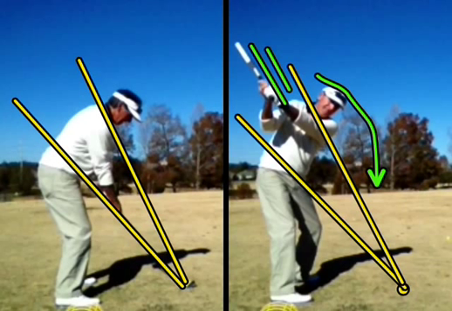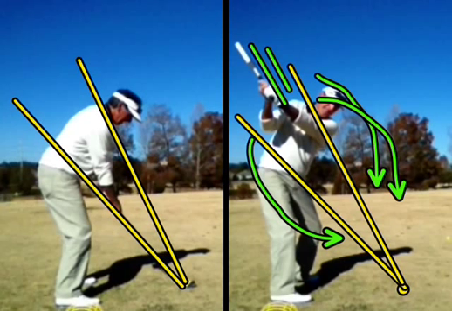A lower handicapper, a lot of your tour level players will have a bit of a problem having the club drop too far under the plane. So over the plane out here tends to be a higher handicapper problem, and then as we go about the process of correcting that movement and we do get better at our golf swing, we'll actually have a problem getting the club trapped under the plane of the swing.